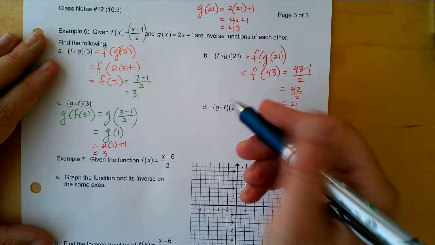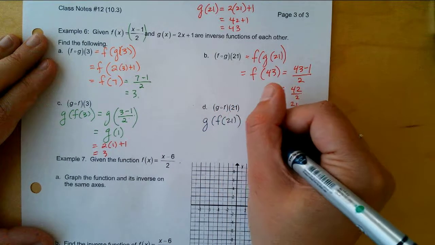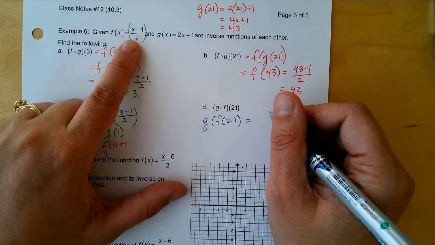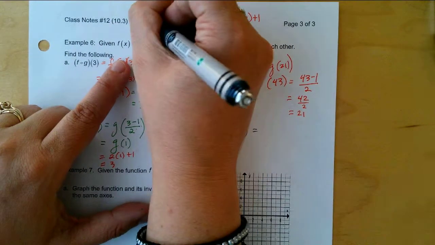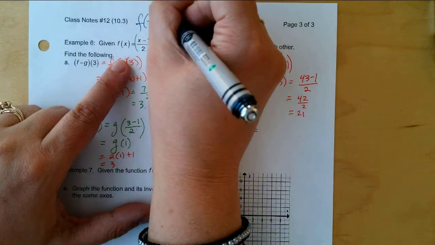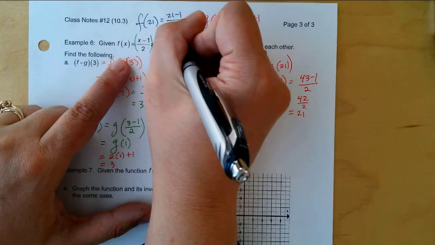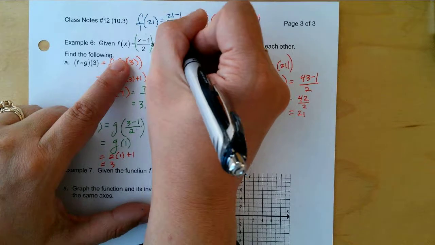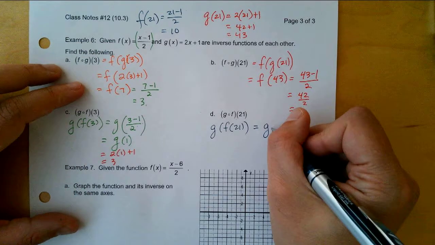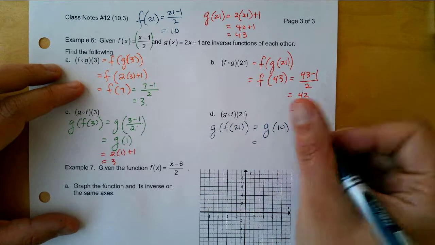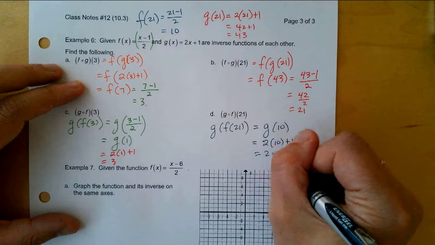Okay, I think you can predict what's going to happen in the next one. g of f of 21. But the order is different. So now we're finding f of 21. And again, I'll just go over here. f of 21. That's going to be 21 minus 1 divided by 2. And what's that? 10. It's going to be 10, right? 21 minus 1. Okay. And so now we're going to go g of 10. And we have 2 times 10 plus 1 is 21.